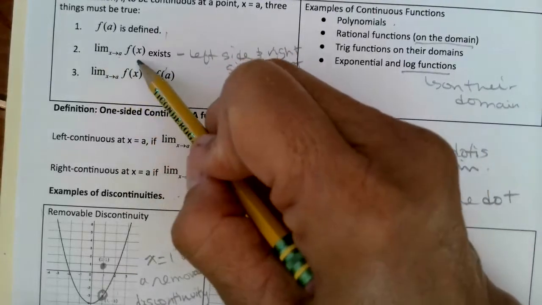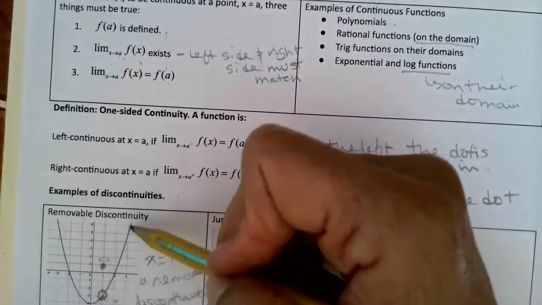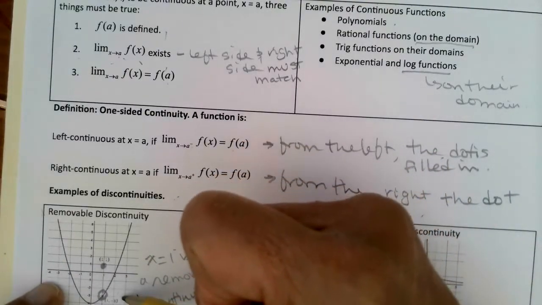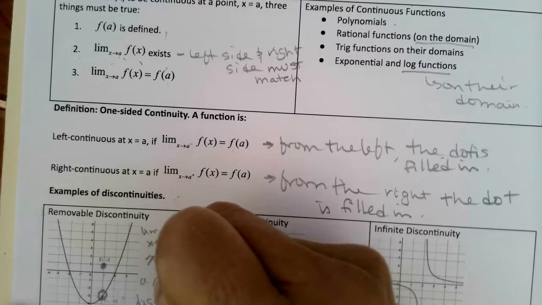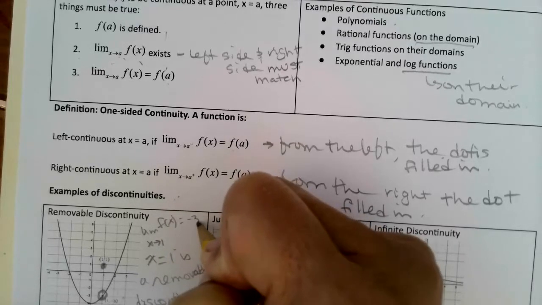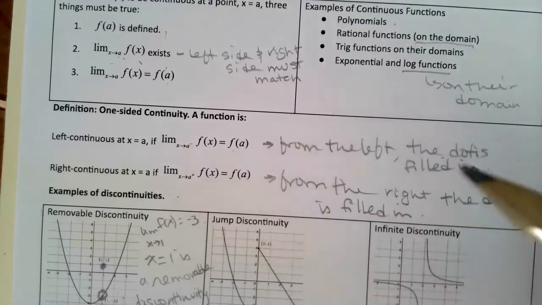Part 2, the limit of f of x as x approaches 1 exists. Yep, the limit does exist. So the limit down here, as x approaches 1 of f of x, is negative 3. So the limit of the function is negative 3.